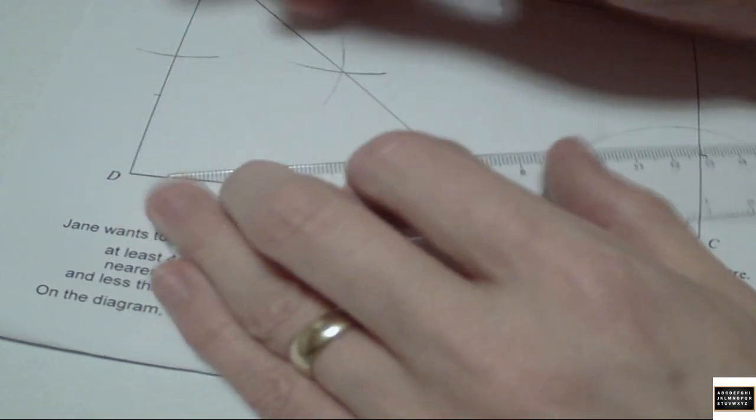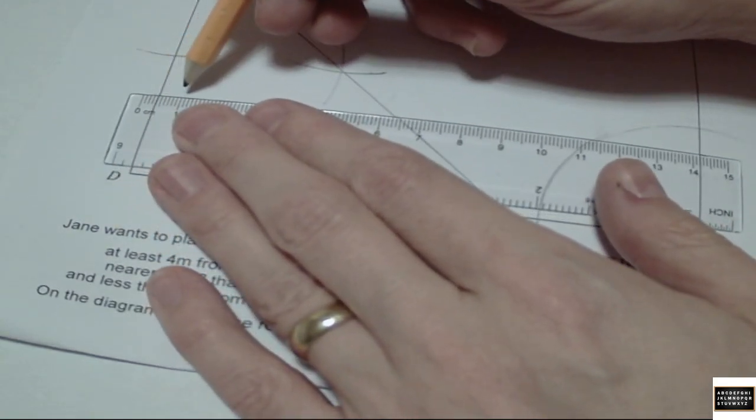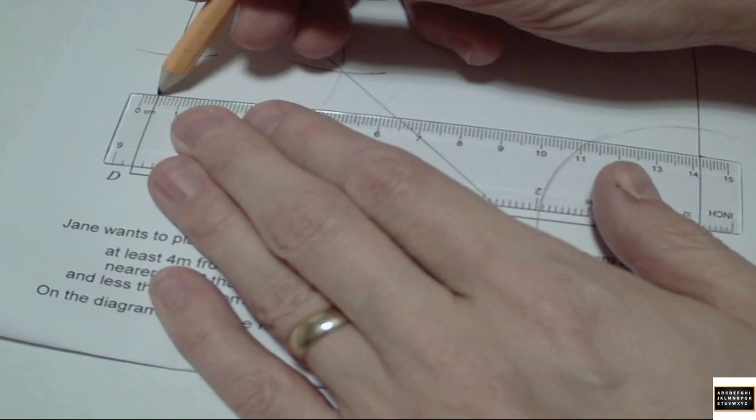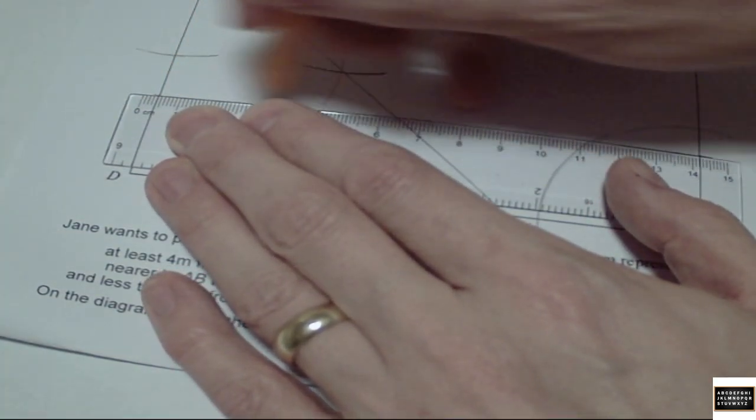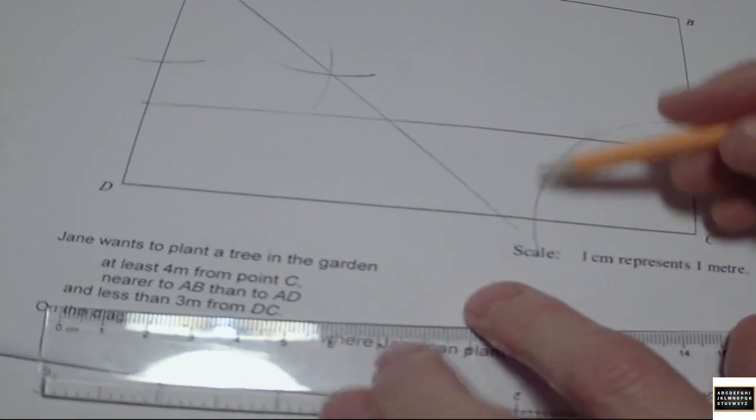Okay, really accurate, as accurate as we can, very, very precise. Just take your time over it. It's worth it because it will get you some good marks. And we draw a line straight through. Okay, and this line is 3 centimeters away.